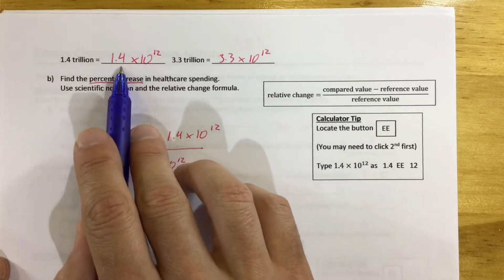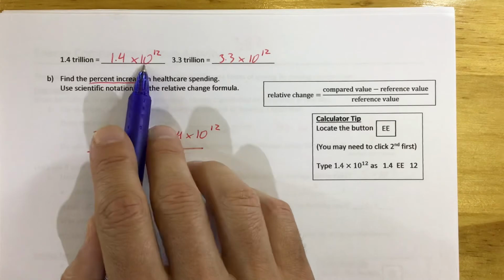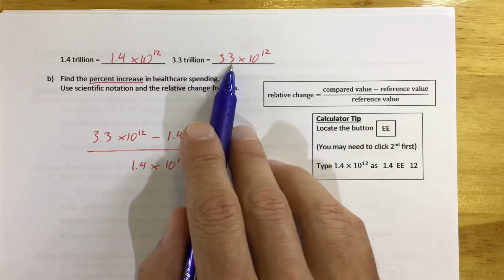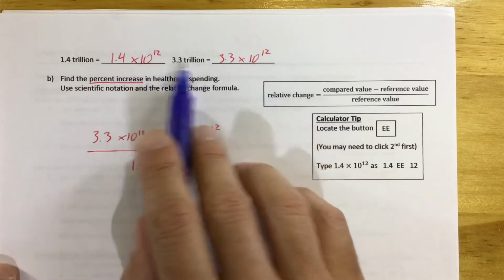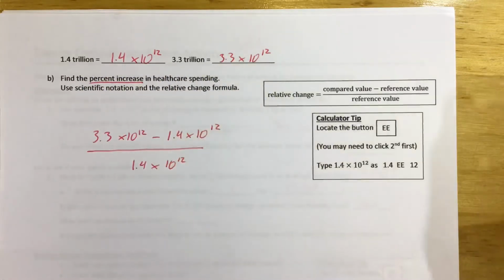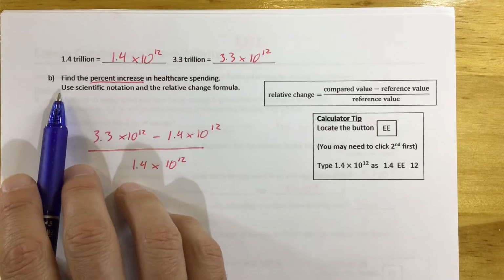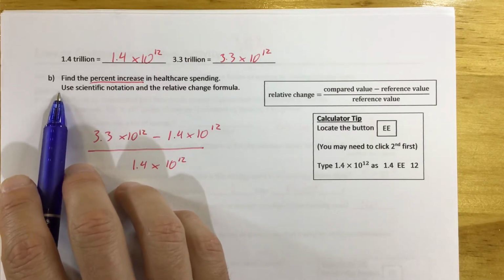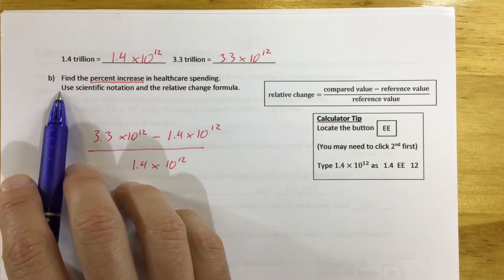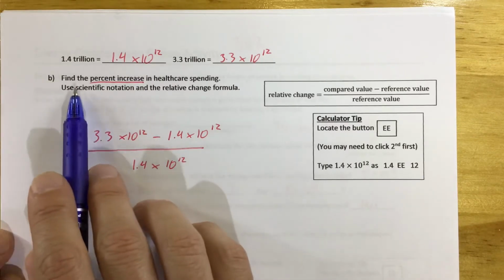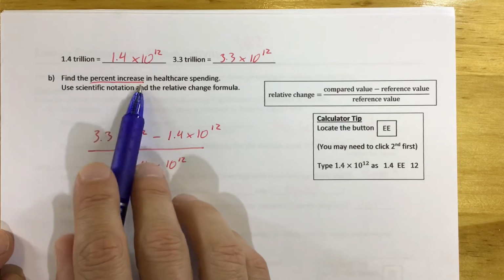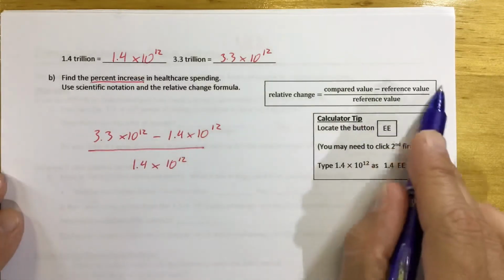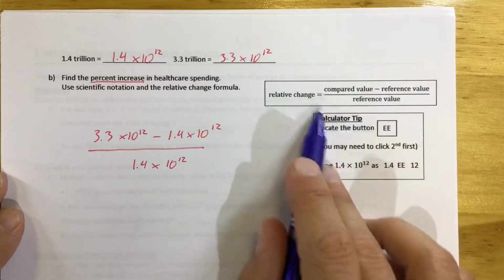All right, these are those numbers in scientific notation. That's the 1.4, and since it was trillion, that's going to be 10 to the 12th. 3.3 trillion is going to be 3.3 and then 10 to the 12th. So these are both in the trillions. They both have the same thing there. And B is going to give us a little bit of a throwback to what we did in section 3A, that we just recently talked about. Find the percent increase in healthcare spending. Okay, and here's a little box to remind you what all that stuff is.